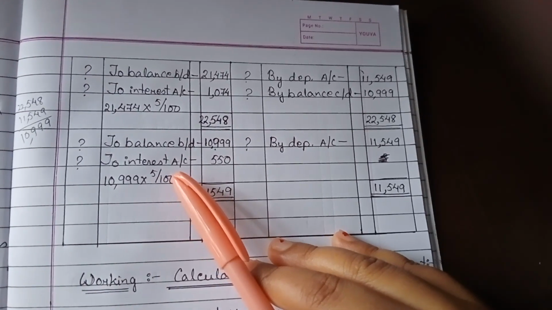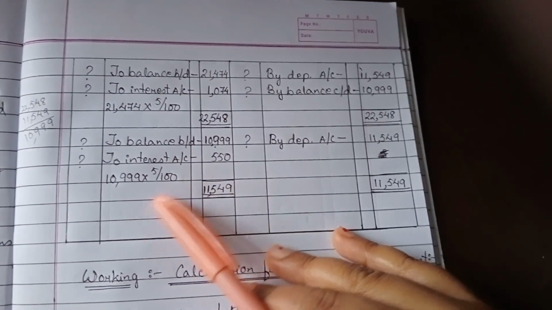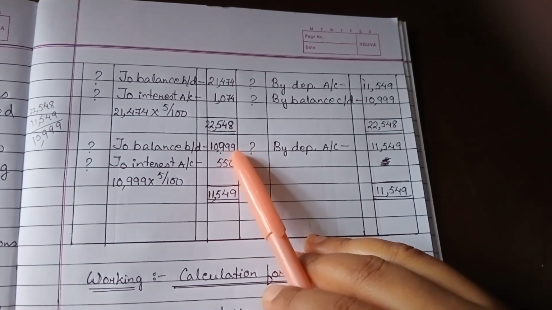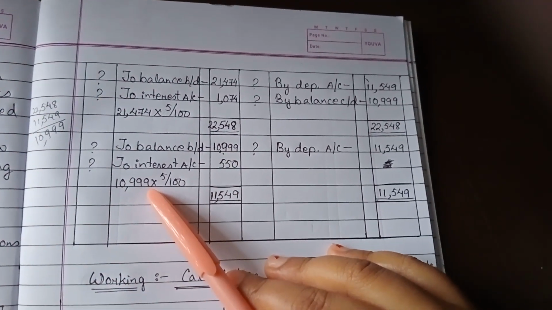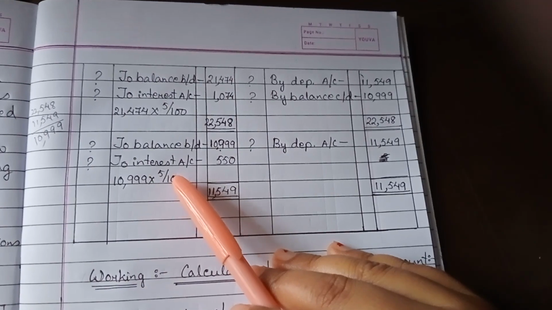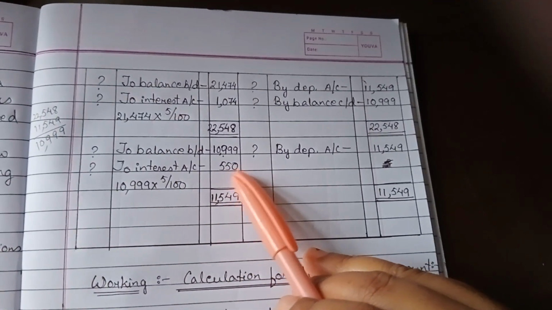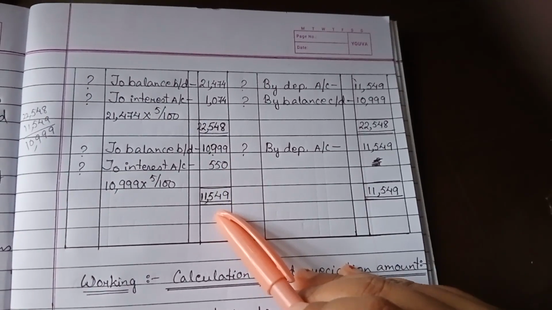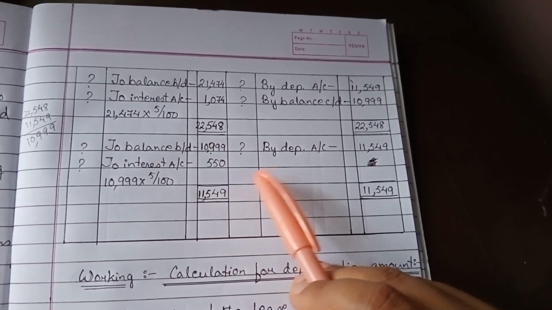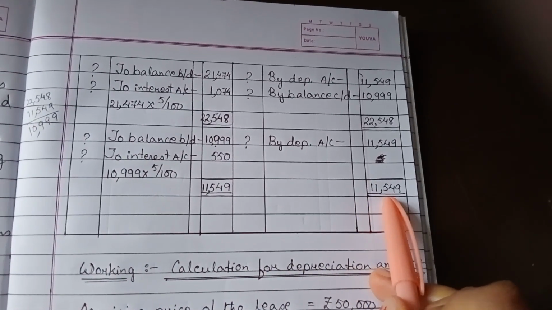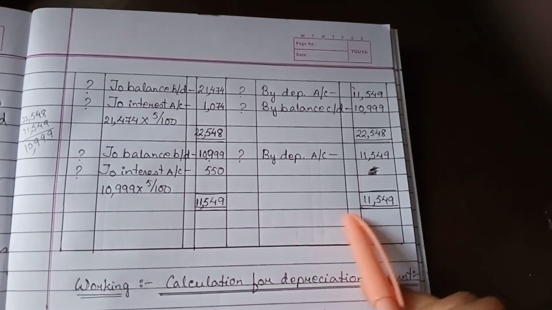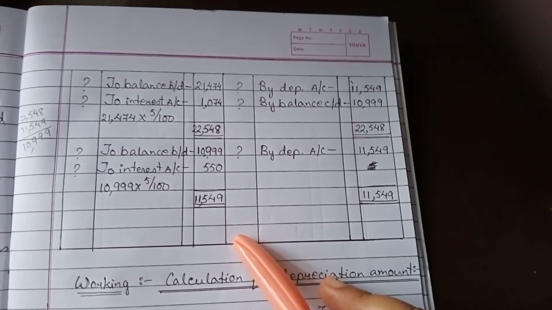Again interest is charged on the value of the asset, 10,999. If interest is charged, it is 550. If you total it up, you will get 11,549, which is the amount of depreciation for the fifth year. So both the debit side and credit side are equal.